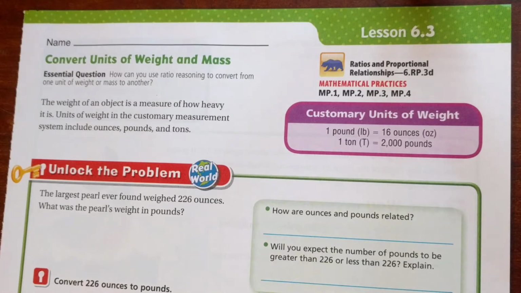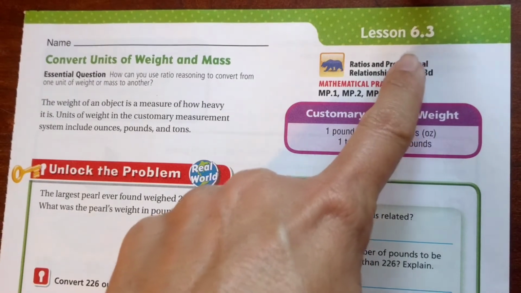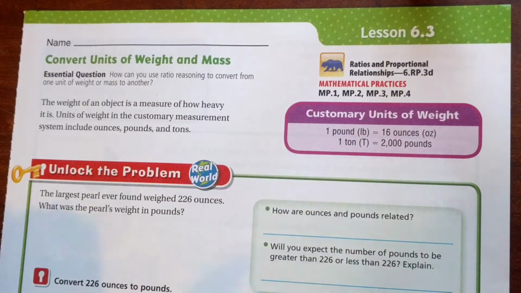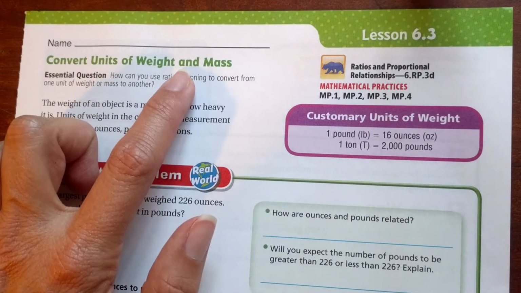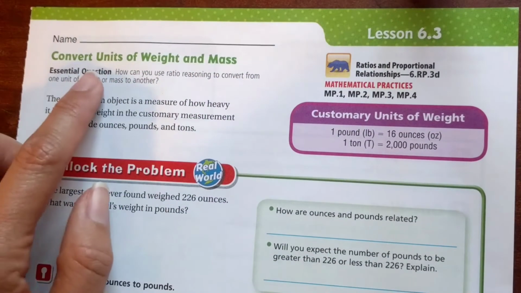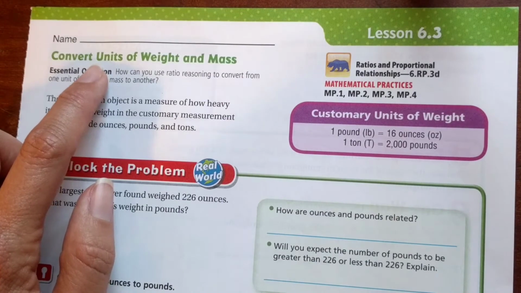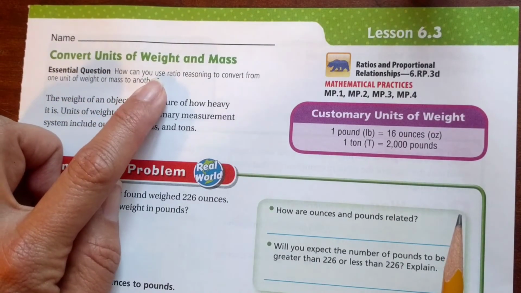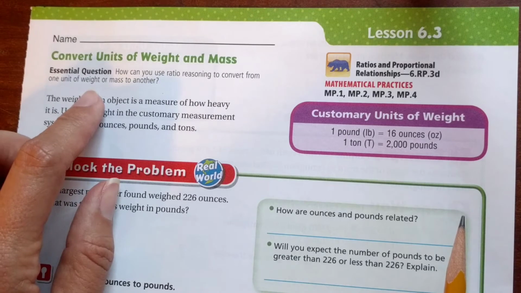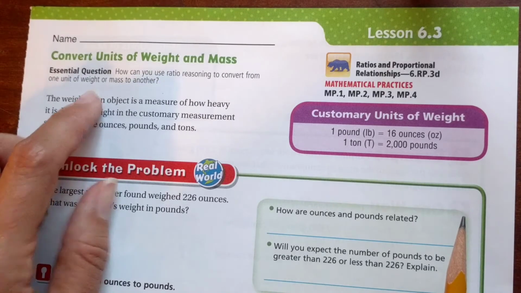All right, in 6.1, we learned about measurement, the length of things. In 6.2, we learned about capacity, how much a container can hold. And in 6.3, on page 237, we're learning about the weight and the mass of things and how to convert between different units of weight and mass. So how can you use ratio reasoning to convert from one unit of weight or mass to another?